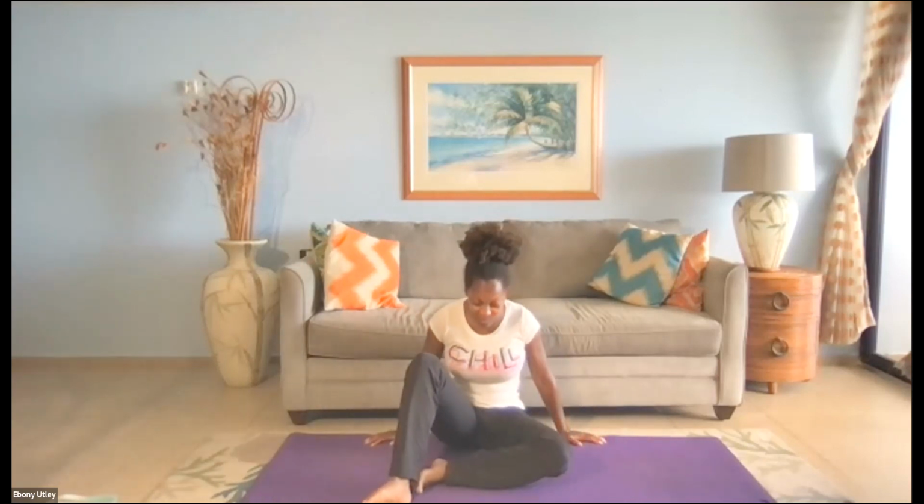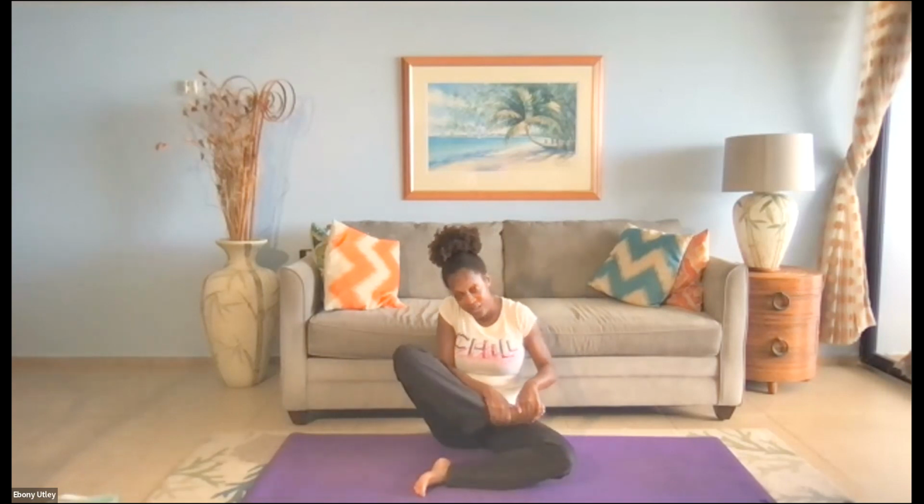And let's prepare for the other side. Each side is different, so let's see what happens on this side. We're bending at that left knee, picking up the right foot, moving it towards the hip crease. It's not trying to go on this side for me. We are wherever we end up. We'll do the same thing on this side as we did on the other.